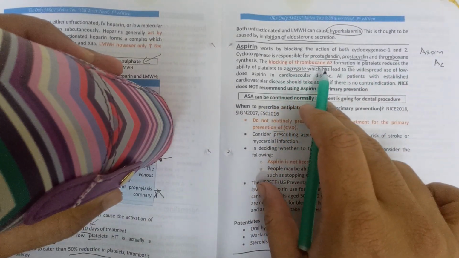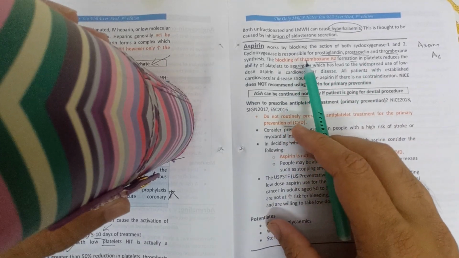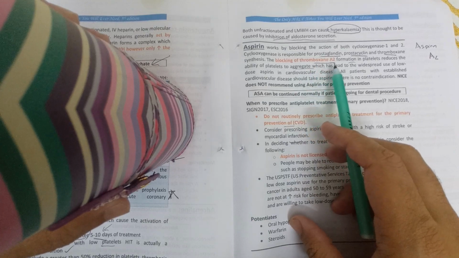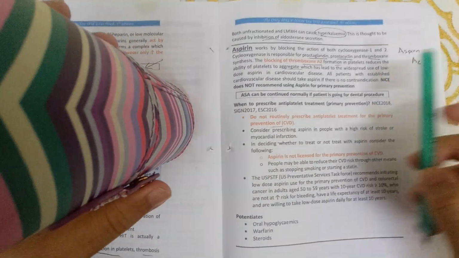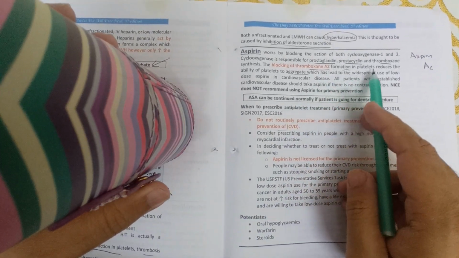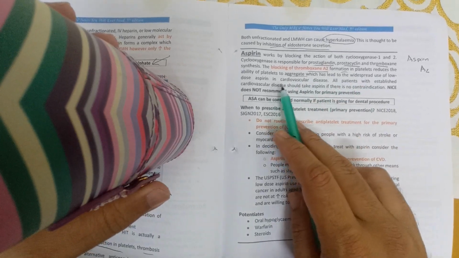The blocking of thromboxane A2 formation in platelets reduces the ability of platelets to aggregate, which has led to the widespread use of low-dose aspirin in cardiovascular disease.